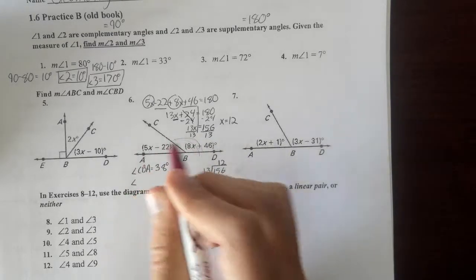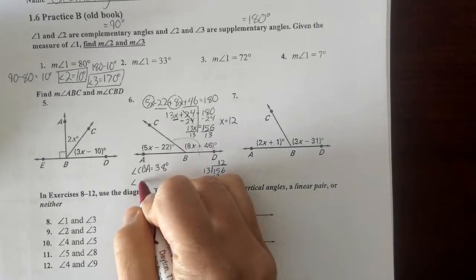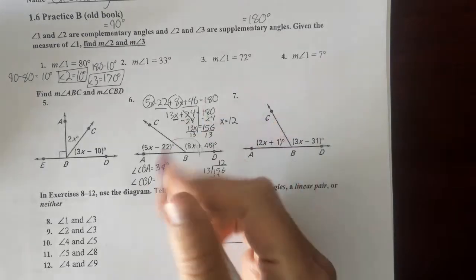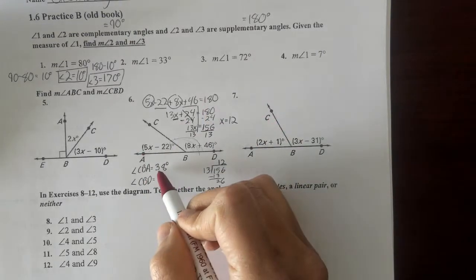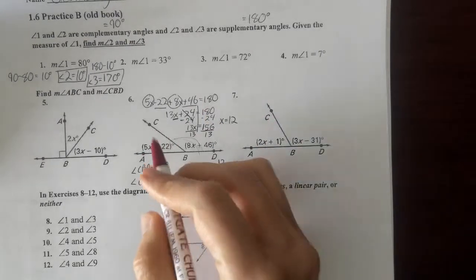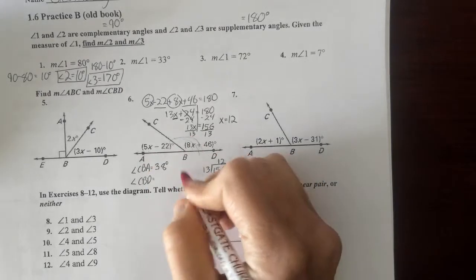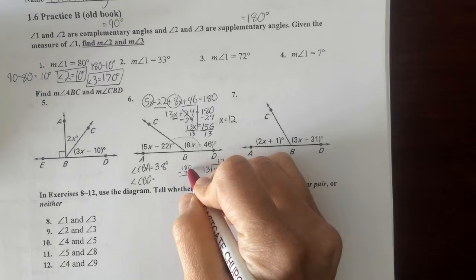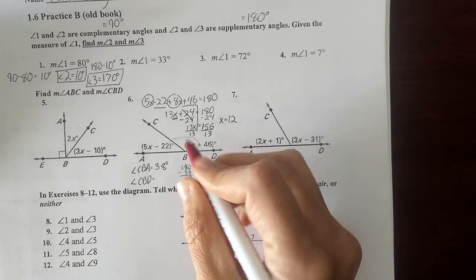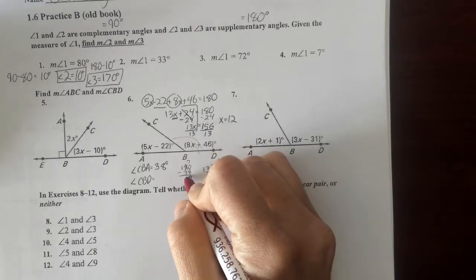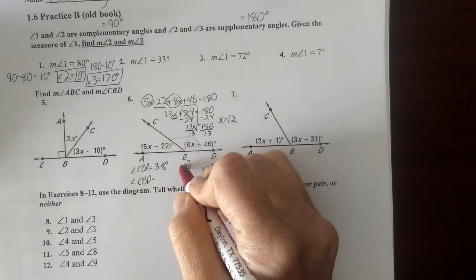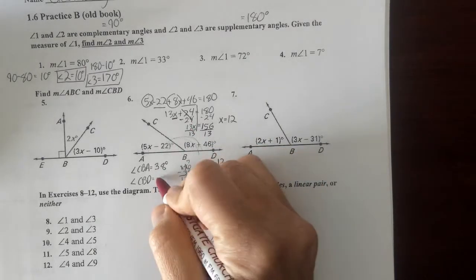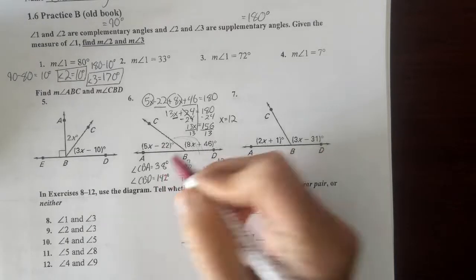And then if CBA is 38 degrees, I know that this is just going to be 180 minus 38. So this is going to be CBD. So 180 minus 38, let's see, would be 142. So 142 degrees.